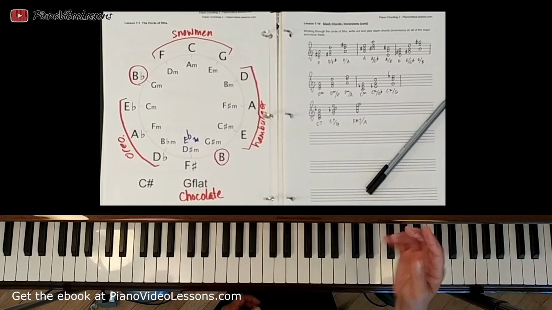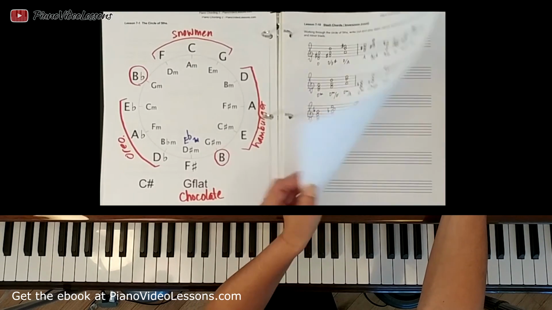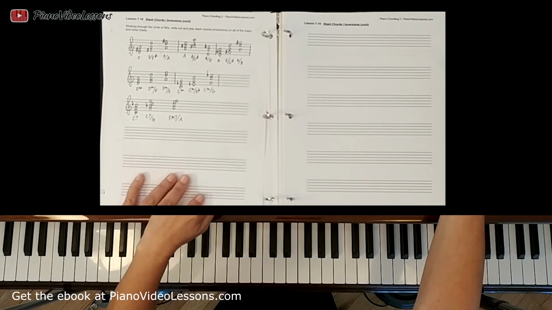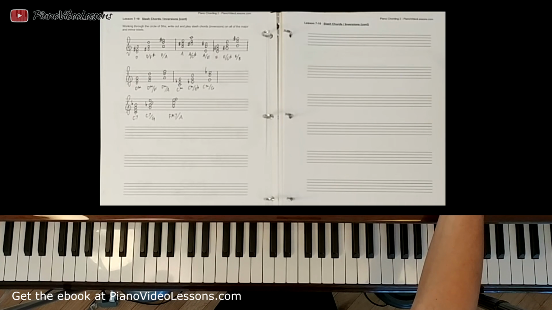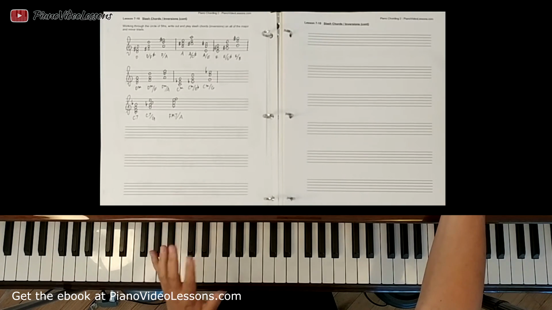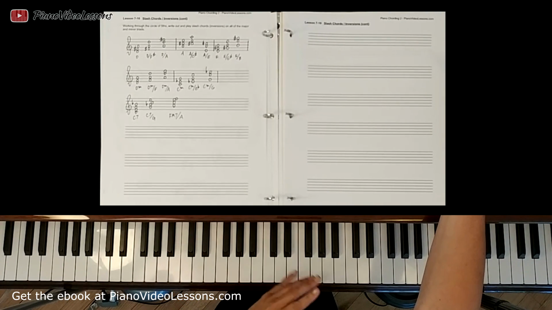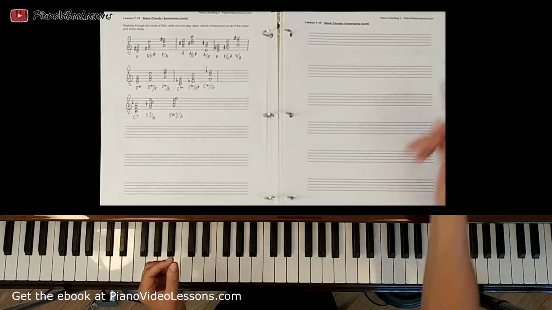So that's the basic premise of any of these slash chords. And I've given you lots of paper that you can practice writing out slash chords. But the basic idea is whatever is after the slash is the lowest note you play in the bass or in the piece or during the harmony.